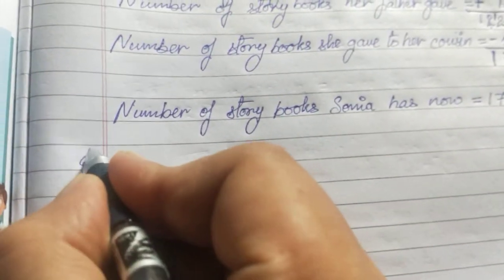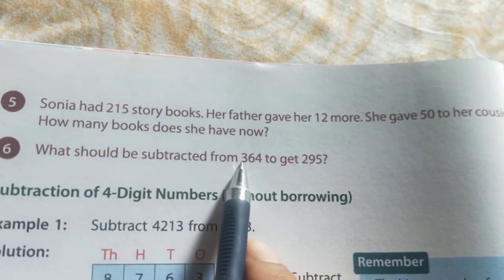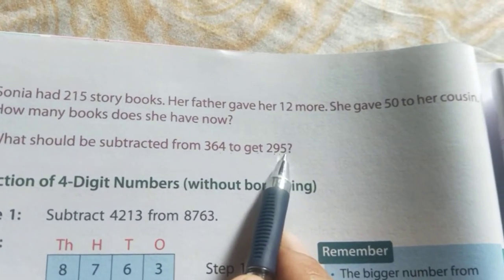Now question number 6. It's written, what should be subtracted from 364 to get 295.